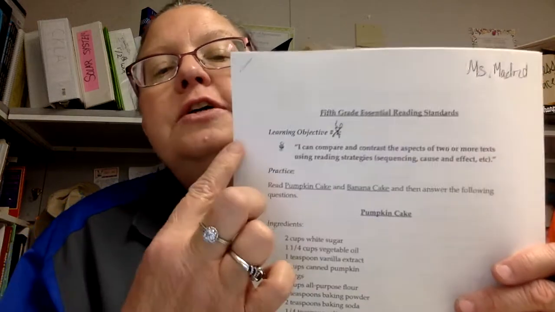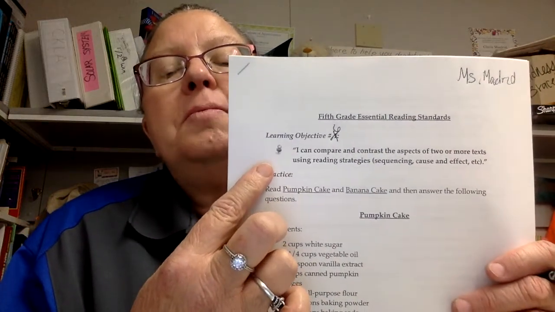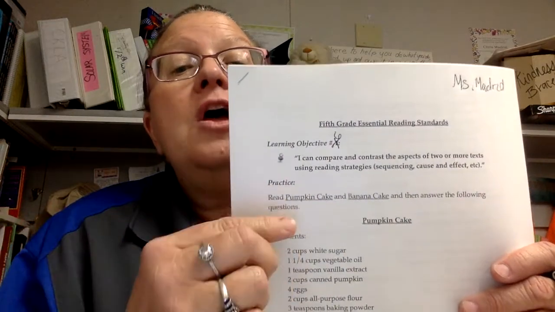All right, so this objective says I can compare and contrast the aspects of two or more texts using reading strategies like sequencing, cause and effect, etc. Well, I know that compare and contrast means same and different. So I'm going to go ahead and put a box around them, and write the words same and different.